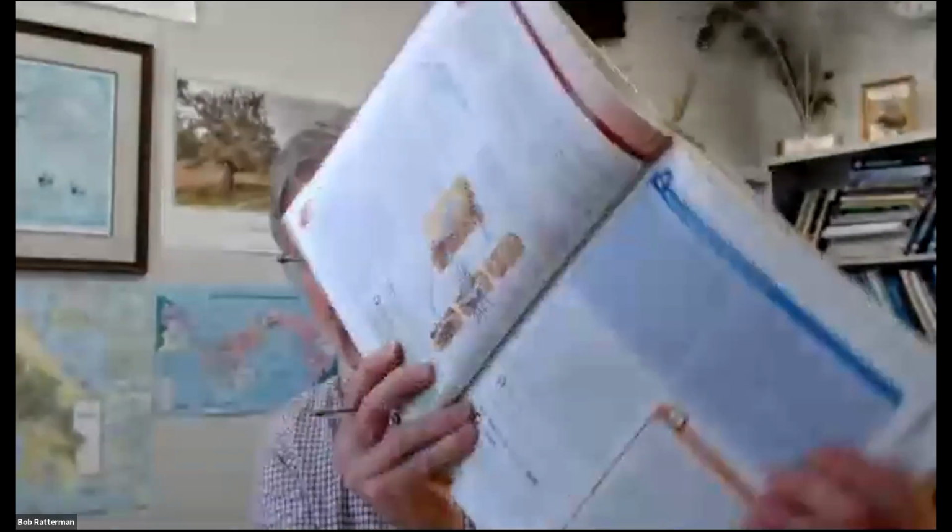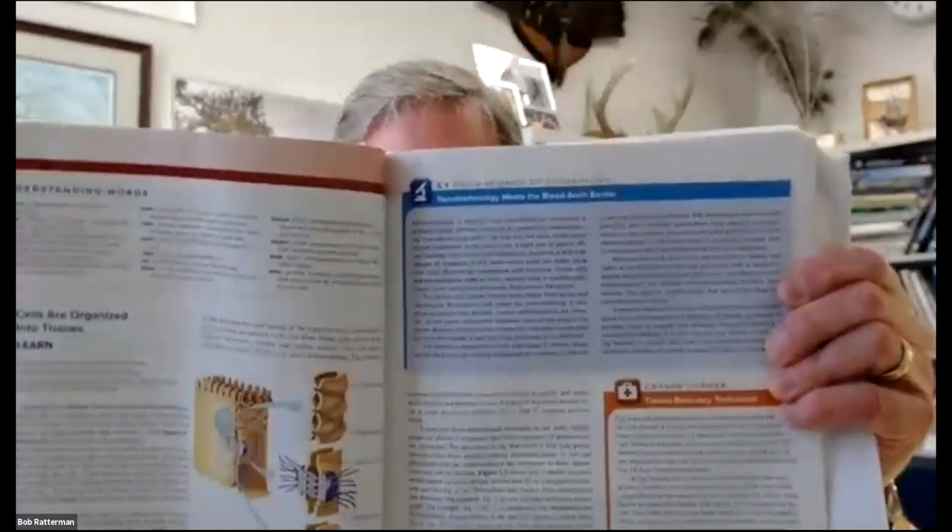Now, keep in mind that the clinical application boxes, we said from the get-go, are fair game. You should be looking at those and reading those. I don't typically lecture on those. The same applies to the From Science to Technology boxes. They're occasionally purple highlighted sections like you see here.